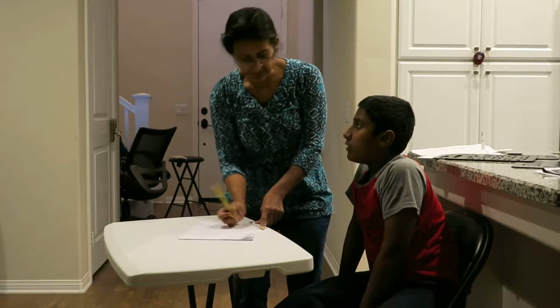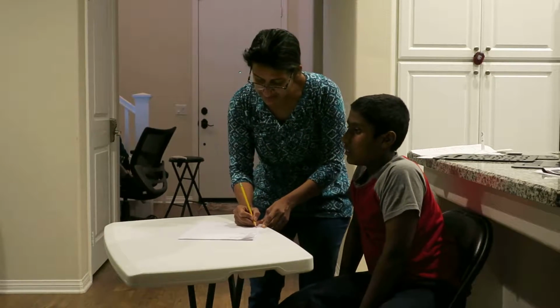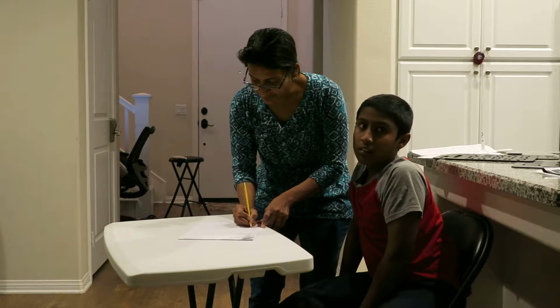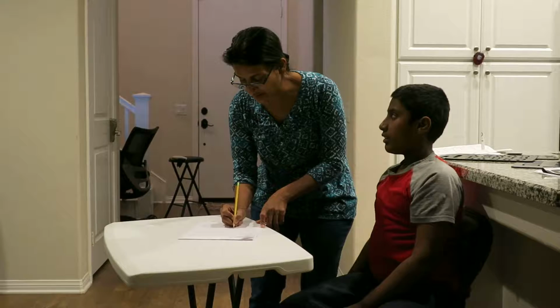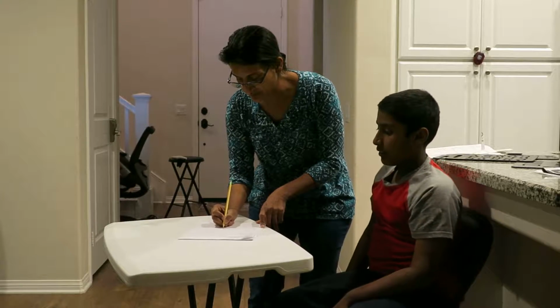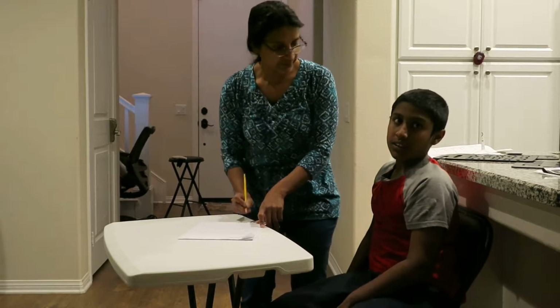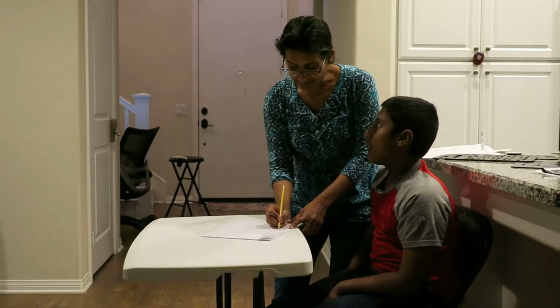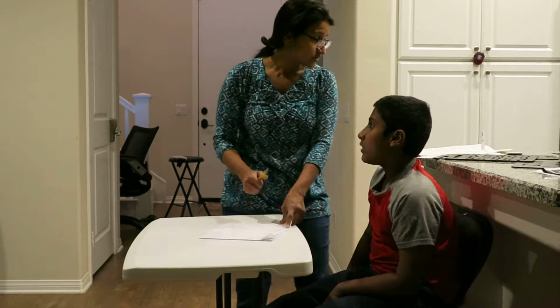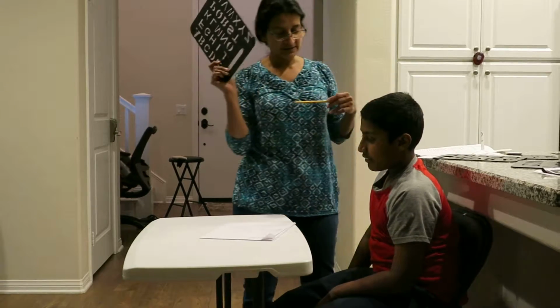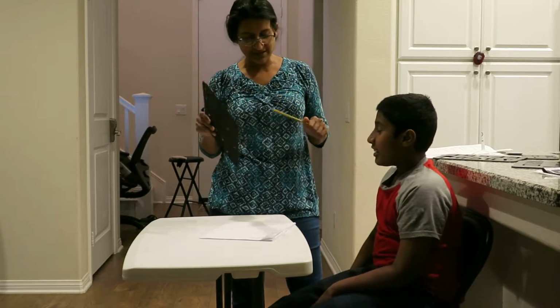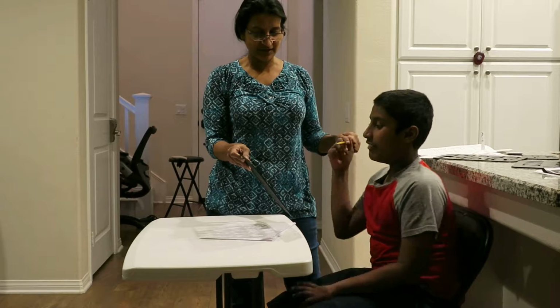So let's talk about prefix first. A prefix is always attached before the word starts. That's why it's called pre. Pre means before. So a prefix is a small extra set of letters that's attached before the word. So what's that called?